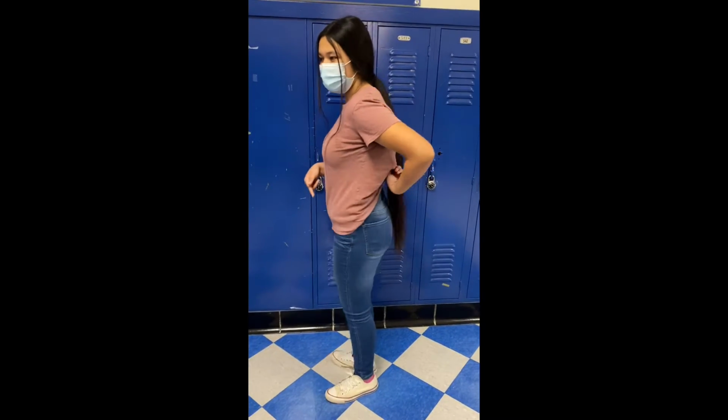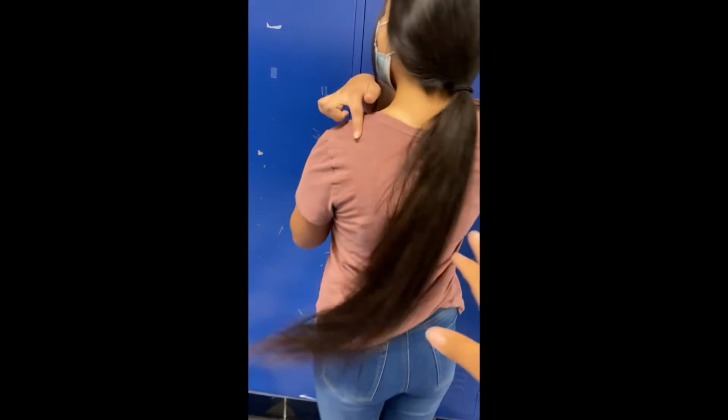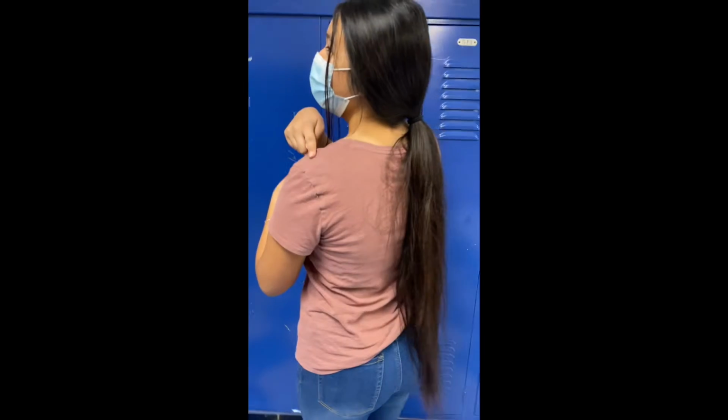Umbilical, central region near the navel. Vertebral, area of the spinal cord. Sacral, the posterior region between the hip bones. Scapular, scapula or shoulder blade area. Sternal is the breastbone area.